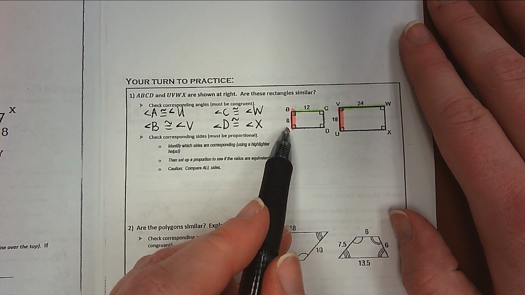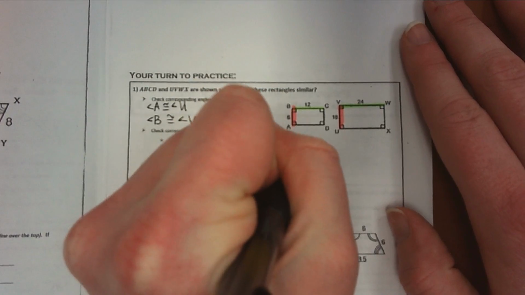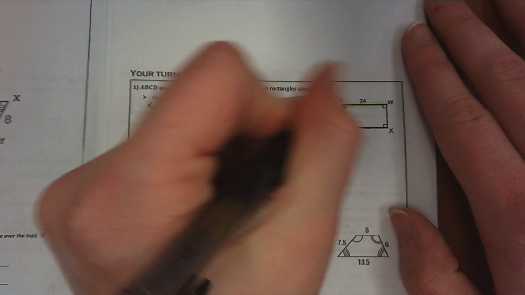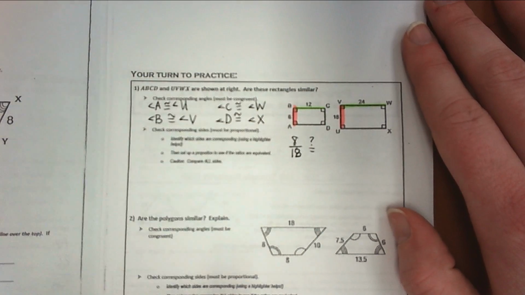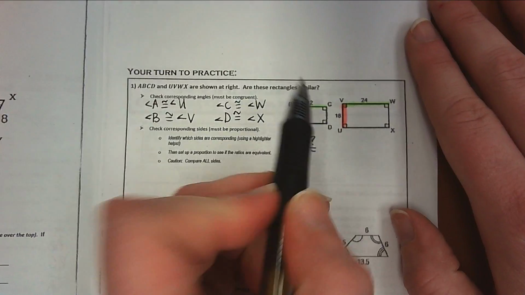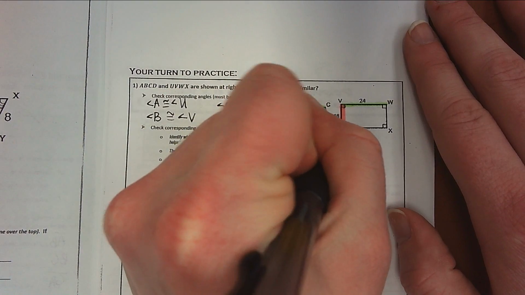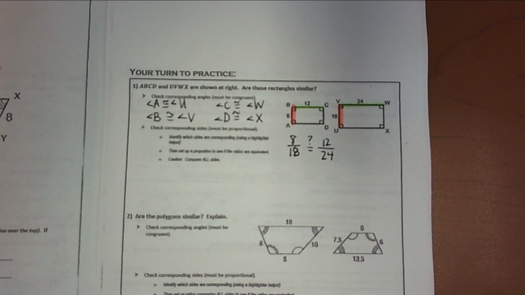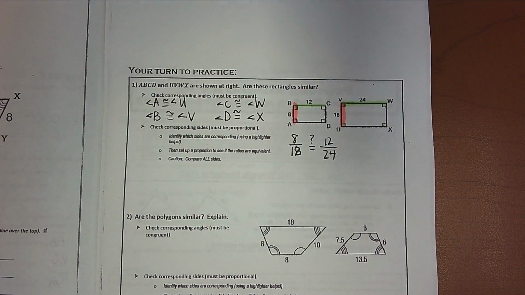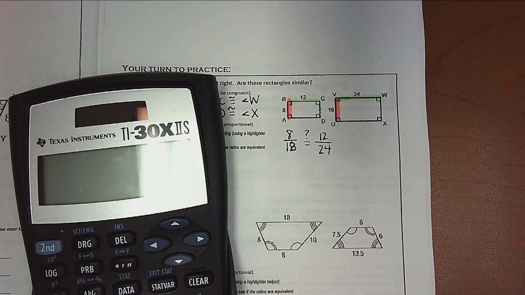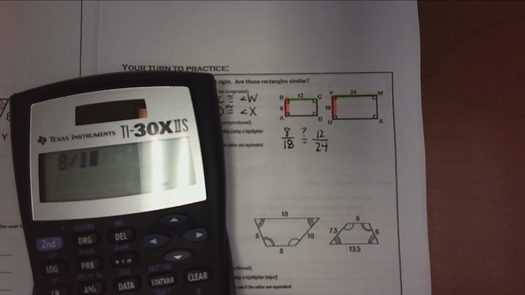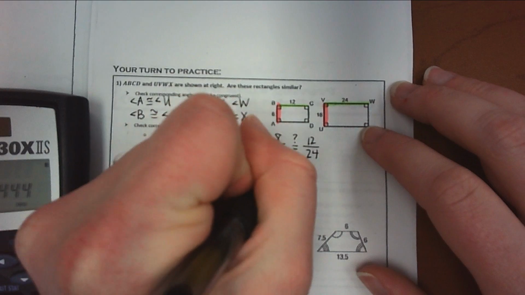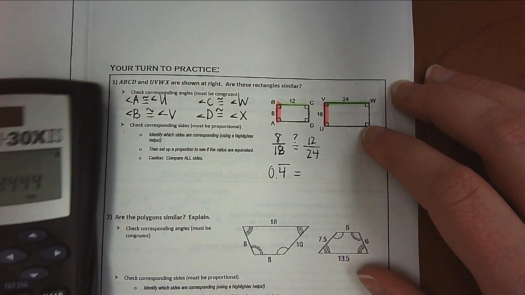So I can set up my short side AB is 8/12, and I want to know, is that equal to my long side, 8/18. Is that proportional to BC over VW, so 12/24. And if you're not sure and you think you might want to use a calculator to help you, you can. Here we have 8/18 is equal to 0.4 repeating, and 12/24.